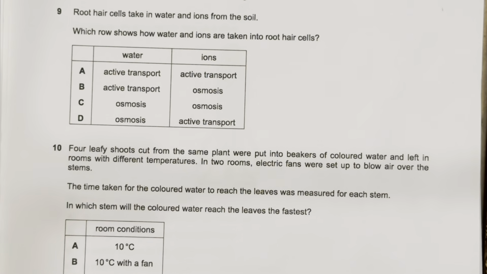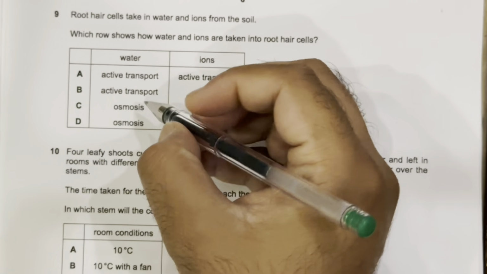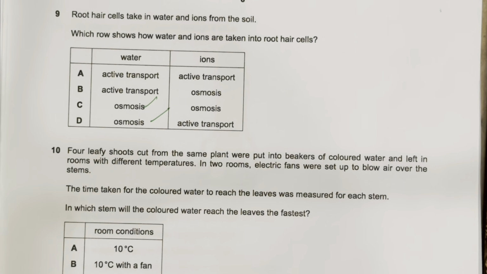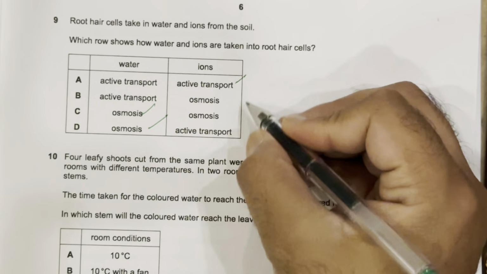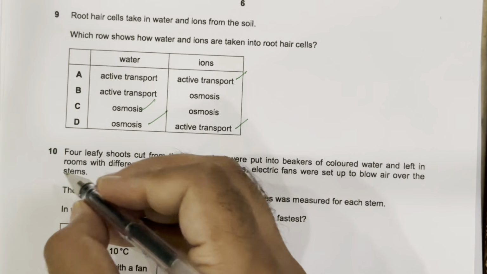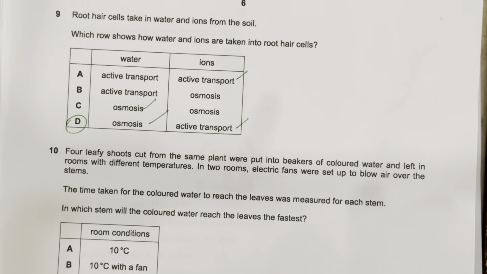Moving to question number 9. Root hair cells take in water and ions from the soil. Which row shows how water and ions are taken into the root hair cell? We know that osmosis is a special case of diffusion, where particles move from higher to lower concentration but in the presence of water. So options C and D can be true for water, and ions are moved by active transport. So options A and D are correct, and both of these correct options are in option D.